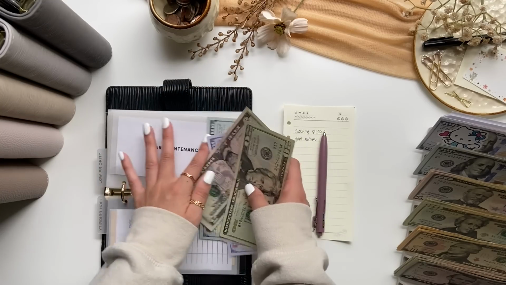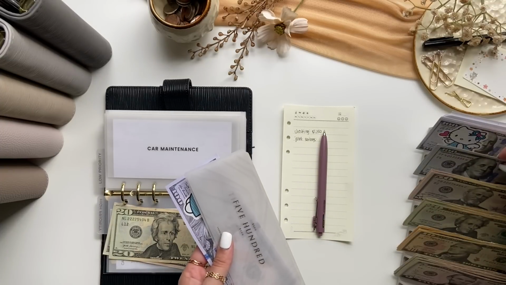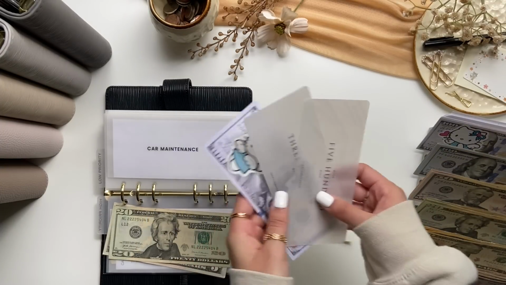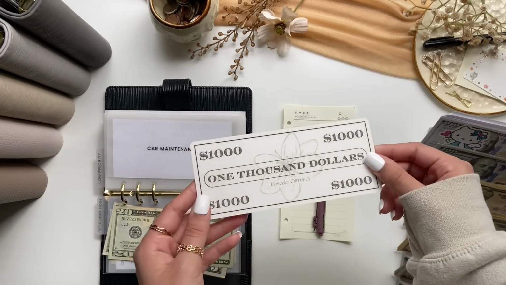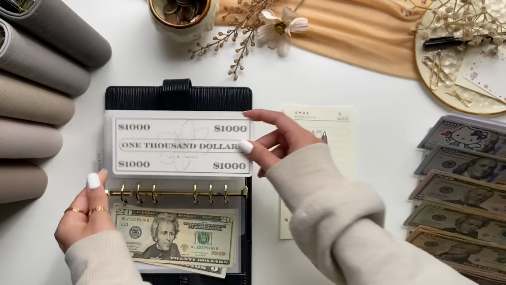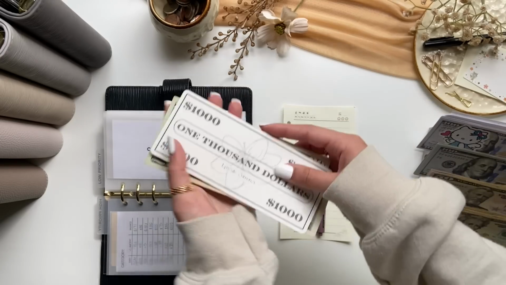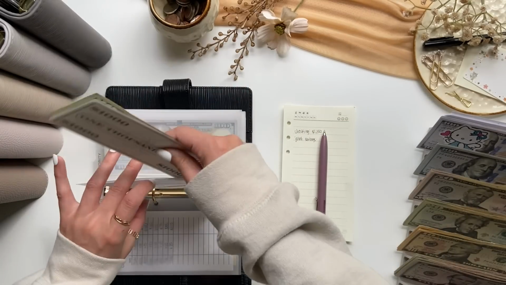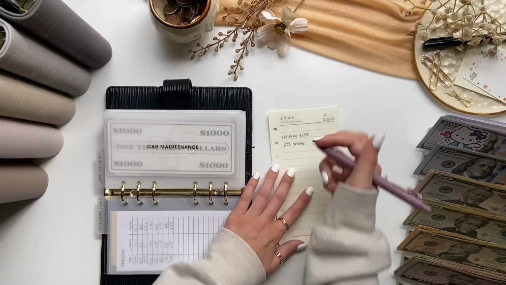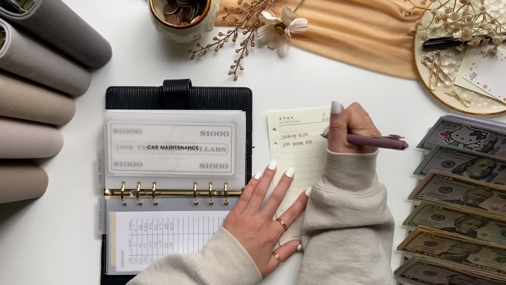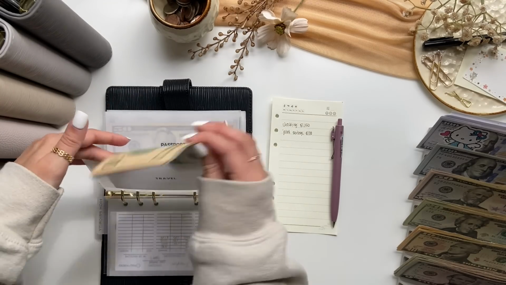So let's see here. I have 25 that's gonna stay. So this 100 is going to the bank, and then I'm gonna set these to the side and grab a $1,000 placeholder. So I have this one from Upscale Currency. So now car maintenance still has 1,025, but I just condensed that a little bit. So joint savings 100.